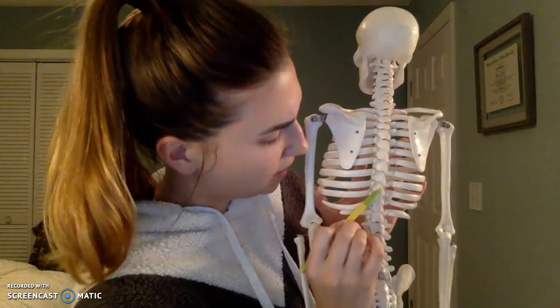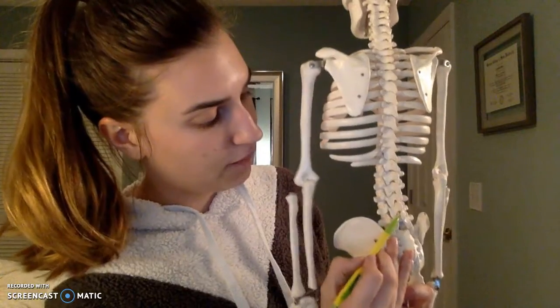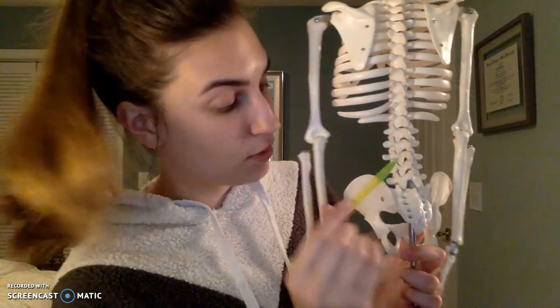And after that, we will reach our thoracic spine. We have 12 vertebrae for that. So we have T1, 2, 3, 4, 5, 6, 7, 8, 9, 10, 11, 12. Then after that, we will reach our lumbar spine. We have 5 lumbar vertebrae: L1, 2, 3, 4, and 5. Once we reach the end of that, we will reach our sacrum. And at the end of the sacrum, we have our coccyx.